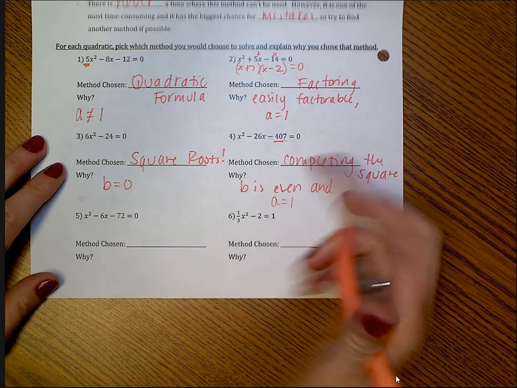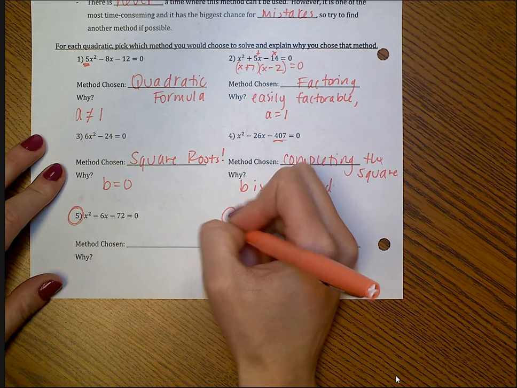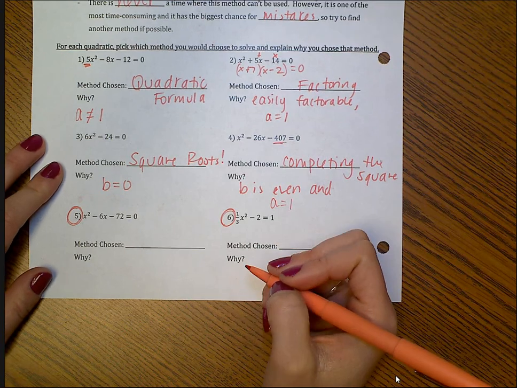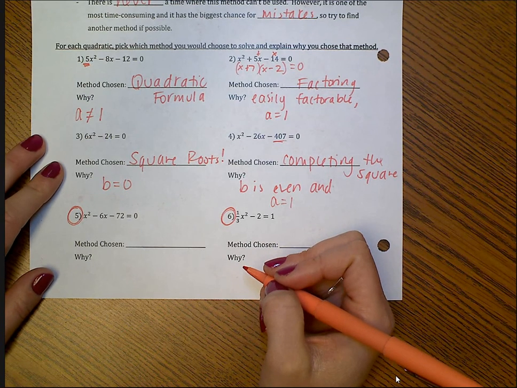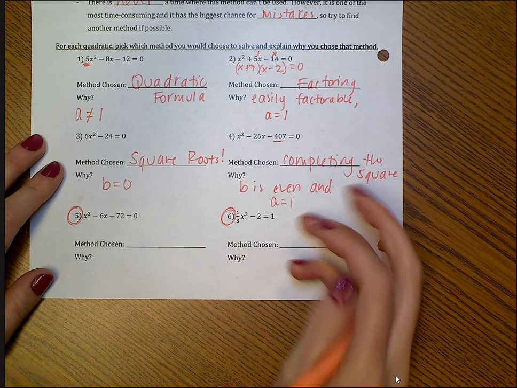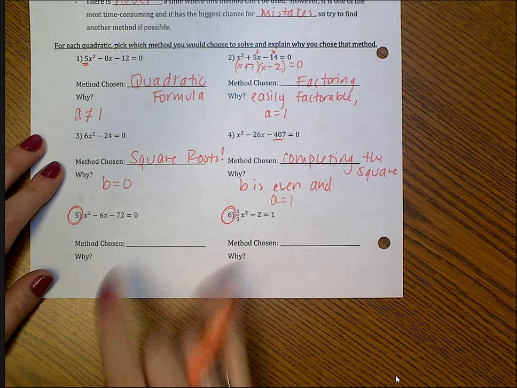Okay, I want you guys to tell me, and maybe there's not necessarily a right answer. I might ask you to back it up when I come around to check your notes tomorrow. But tell me what method you would choose for 5 and 6 and give a little explanation why.